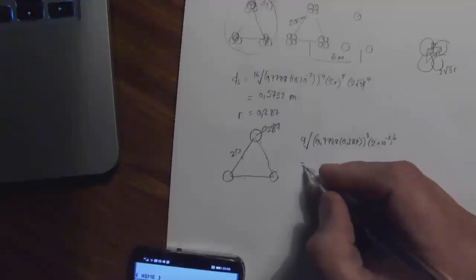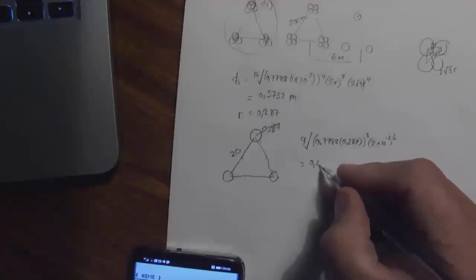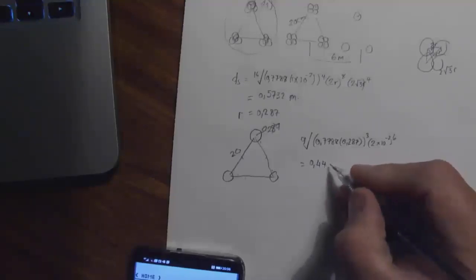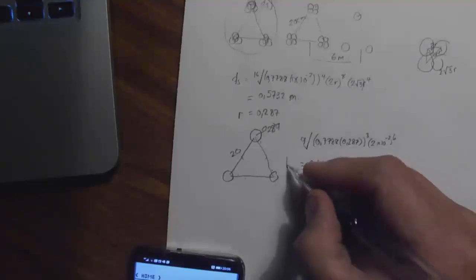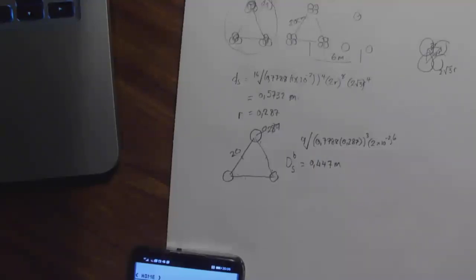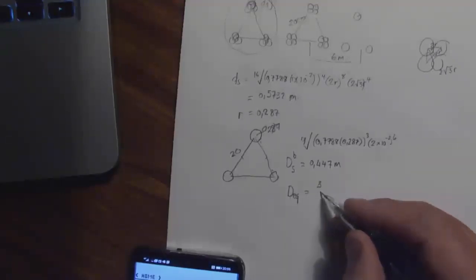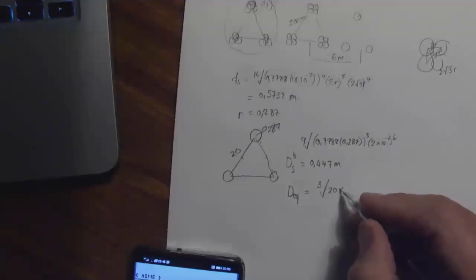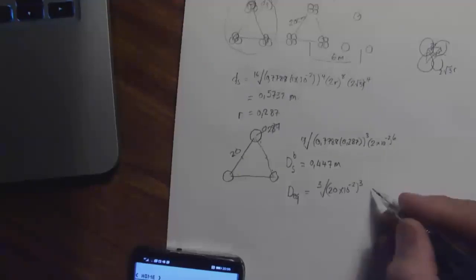So that gives us 4.4, so that is 0.447 meters. So that is Ds of the bundle. Okay, and now we've got that. And then the equivalent is going to be the cube root of 20 times 10 to the minus 2 cubed.